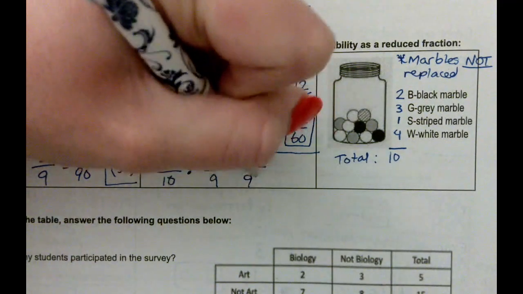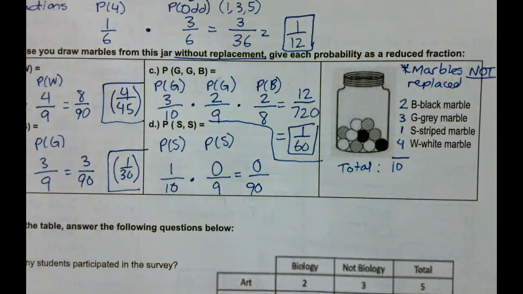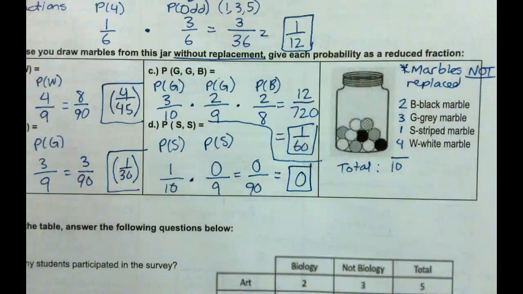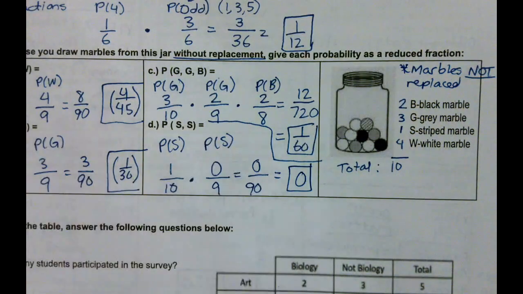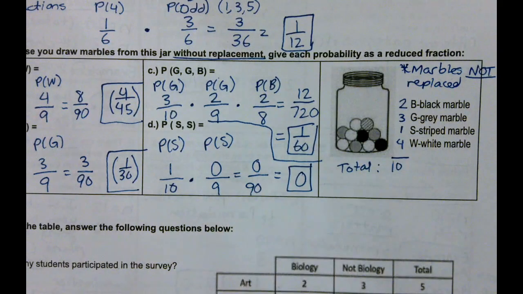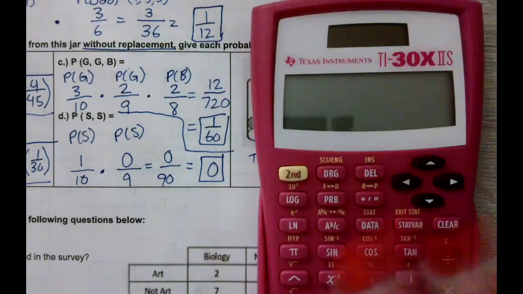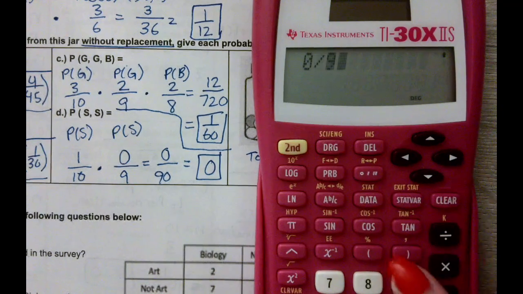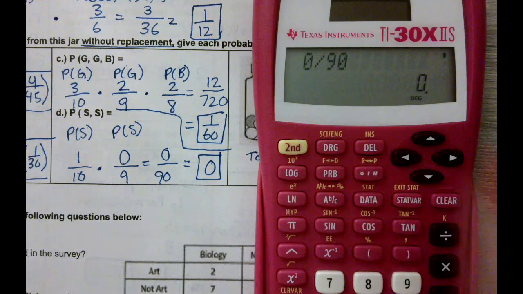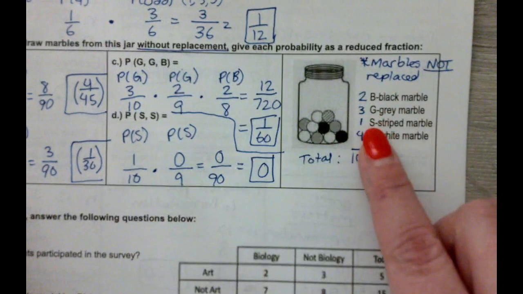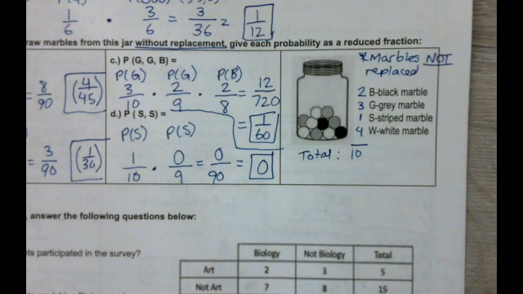10 times 9 is 90. Hopefully you're already thinking, well, that's not possible. Right. So your probability is just 0. You can leave this as 0 over 90. It's technically correct, but anytime you have 0 over something, it's just 0. And remember, if you're not sure how that works out, you always put it in your calculator. 0. It's not possible. You can't pull 2 striped marbles out of a jar when I've only got 1 in there and I can't put it back. So, 0.